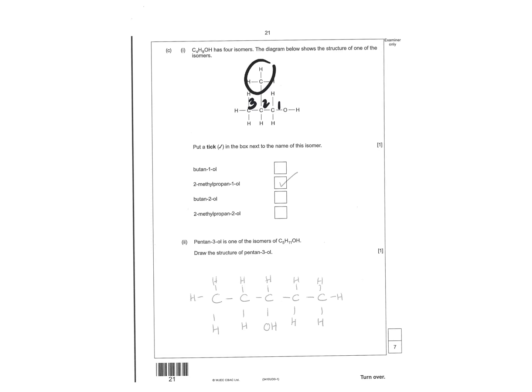So there's a methyl group. That's a methyl group coming off the 2nd carbon. And you've got an OH group on the 1st carbon. Okay. Pent-3-ol is one of the isomers of C5H11OH. Draw the structure of pent-3-ol. So pent-3-ol is going to look like this. So 1, 2, 3 with an OH there. That 3 is just indicating where the OH is.